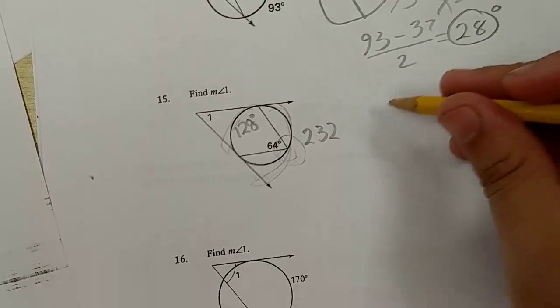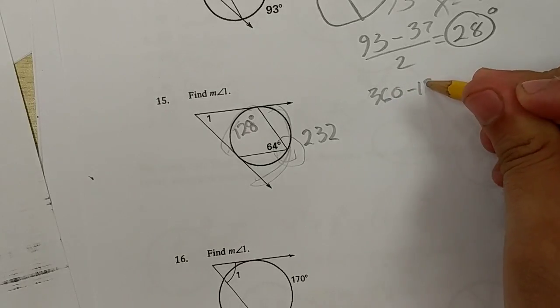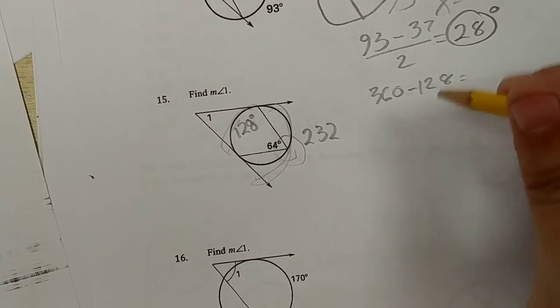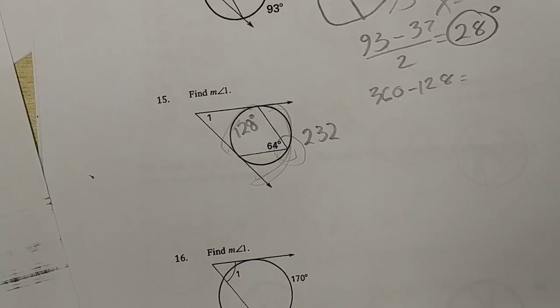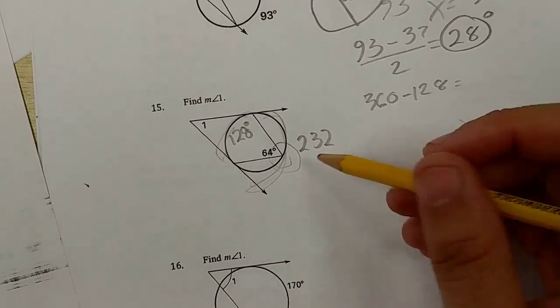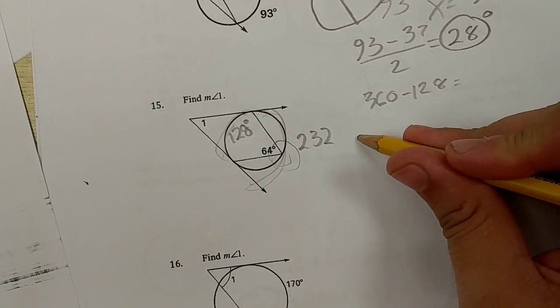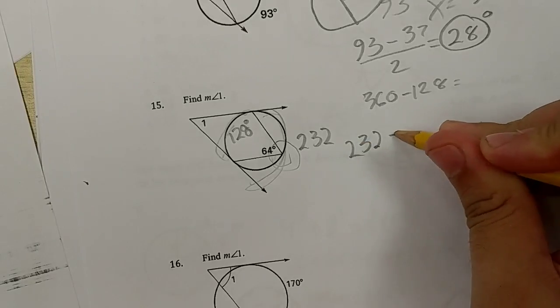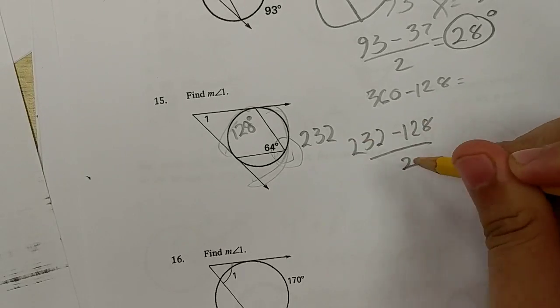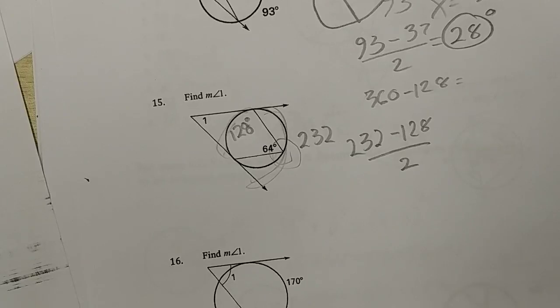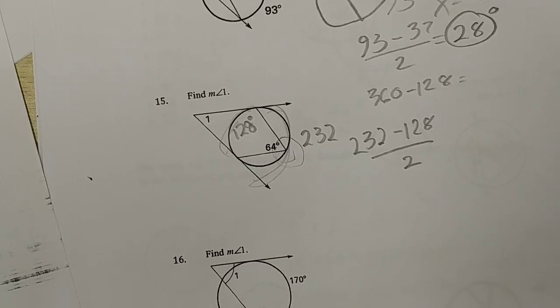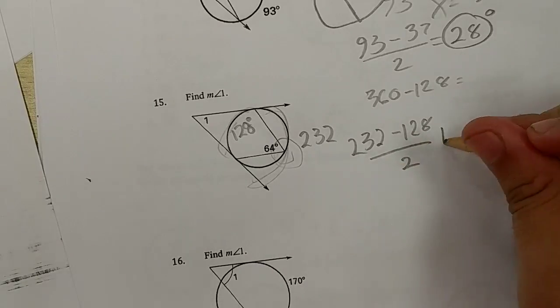So that gave me the bigger arc. 360 minus 128 equals 232. Okay, so that's that, and then we're going to do the subtraction thing. 232 minus 128 divided by 2, 104 divided by 2 equals 52.